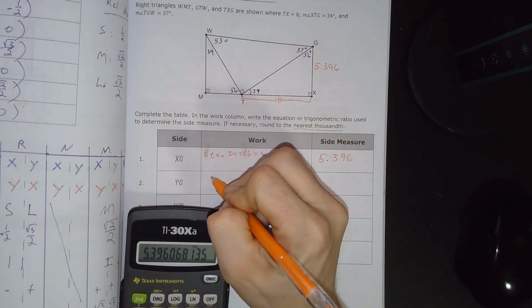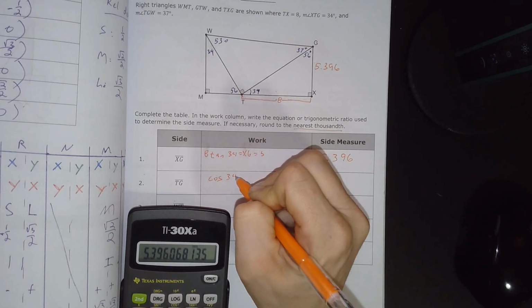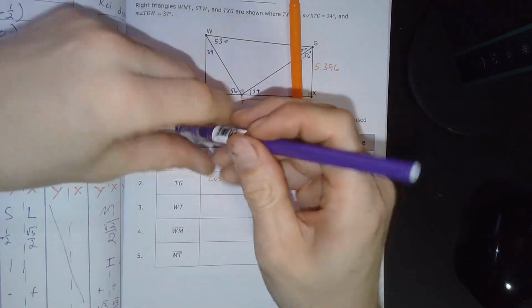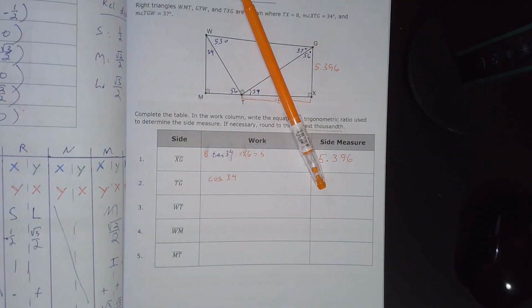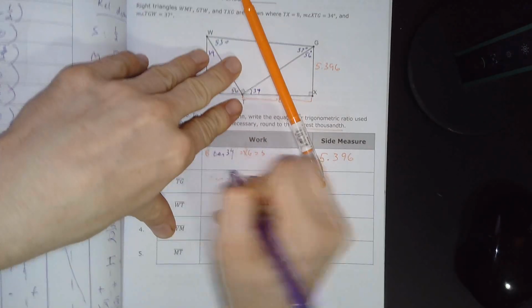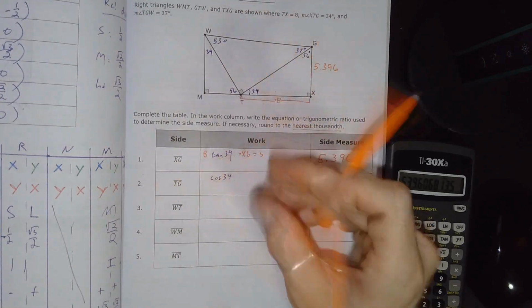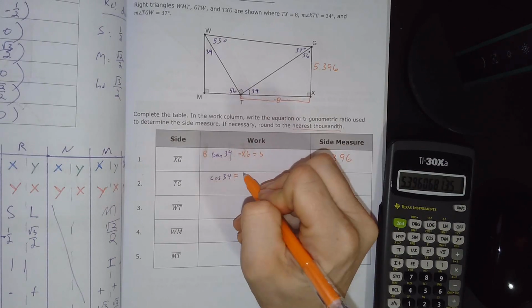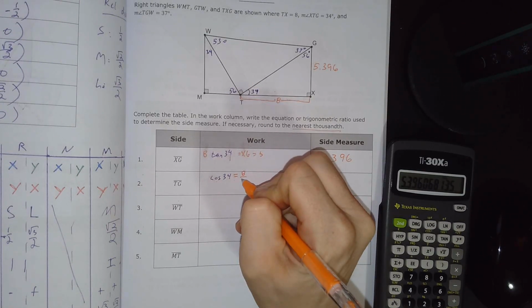Okay, so the cosine of 34 equals adjacent 8 over TG.